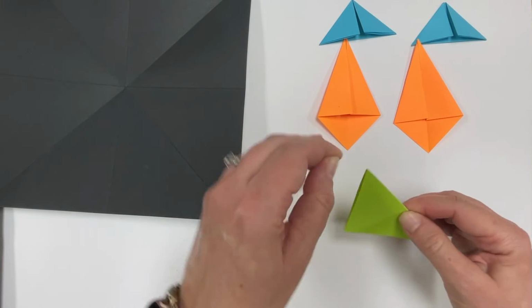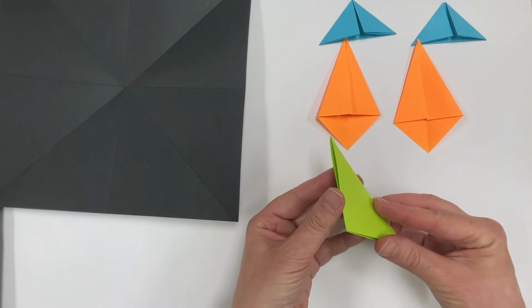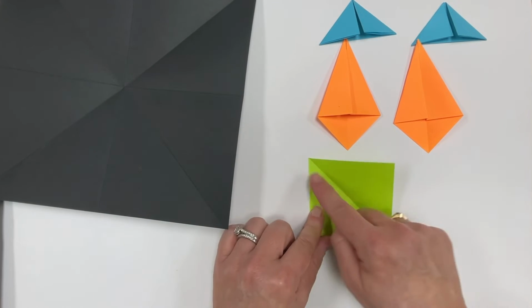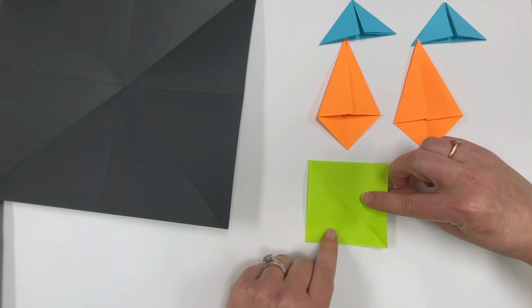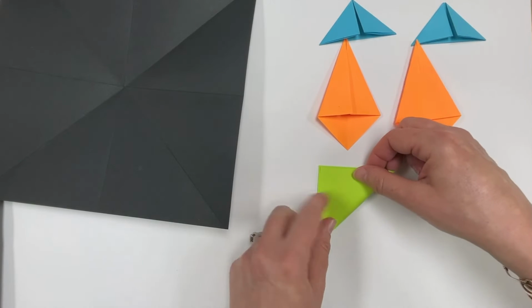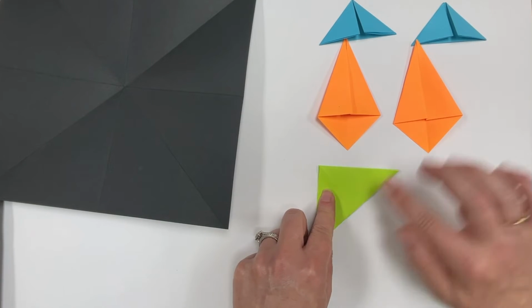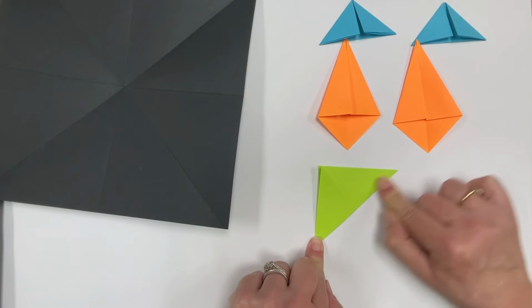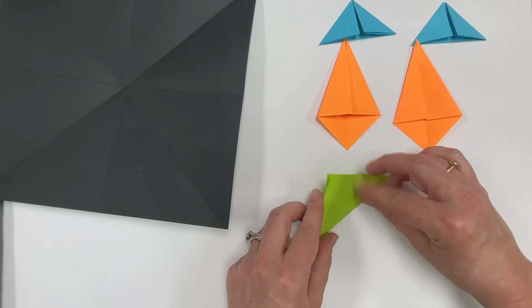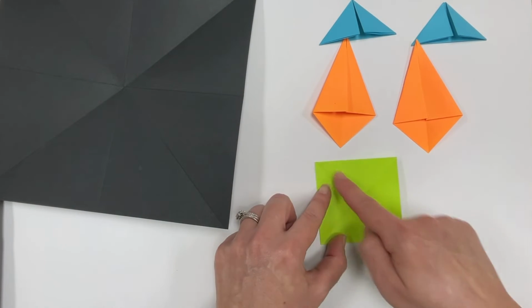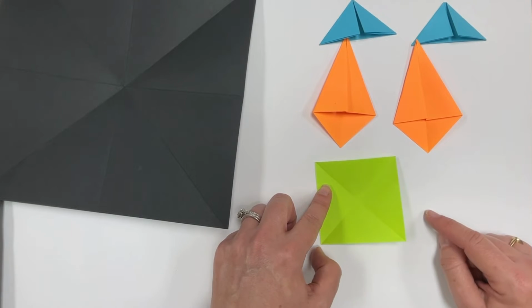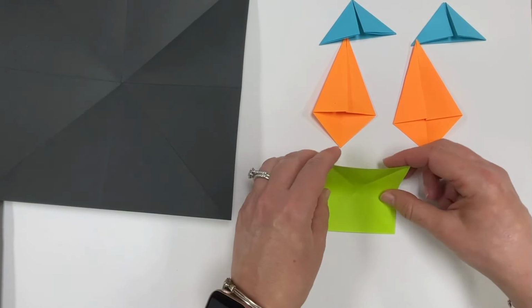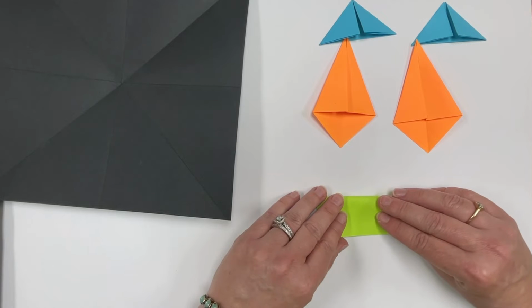Crease it. Open it up. Now you're going to do the same thing on the other side diagonally. Okay, so when you open it up, you should have a cross in the middle, an X. And then this time we're going to fold the paper in half down.